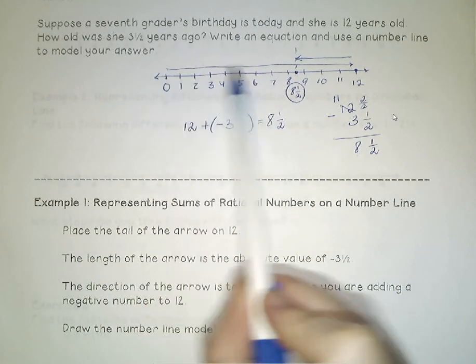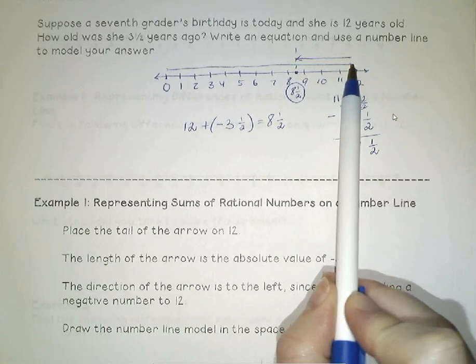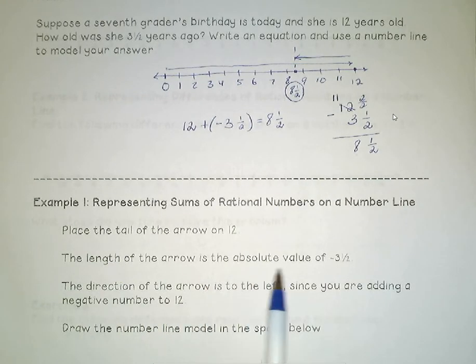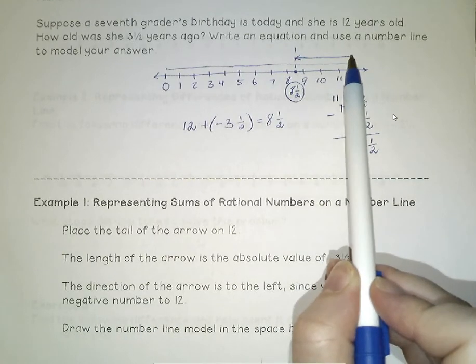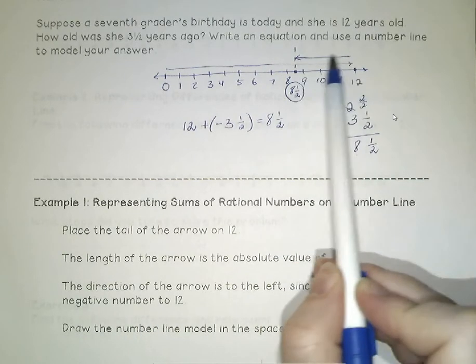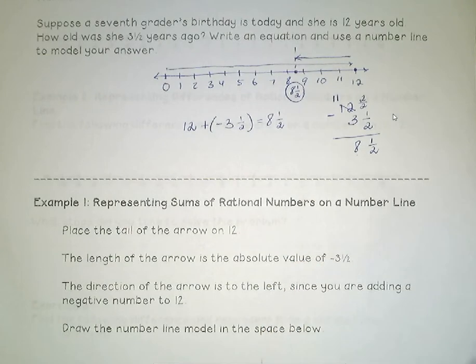So we drew an arrow and the tail of the arrow is on 12. The length of the arrow is the absolute value of -3 and 1/2, which is 3 and 1/2. The direction of the arrow is going to be to the left, so we are going to the left 3 and 1/2. Then draw the number line model in the space below. We did it above, so we are good.